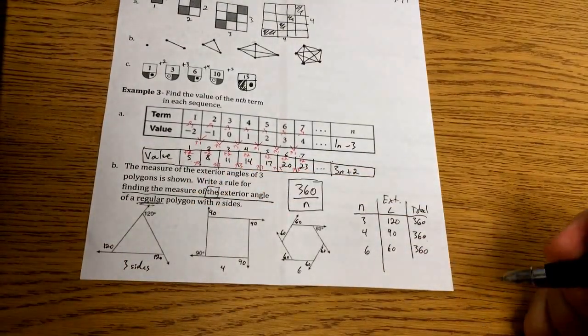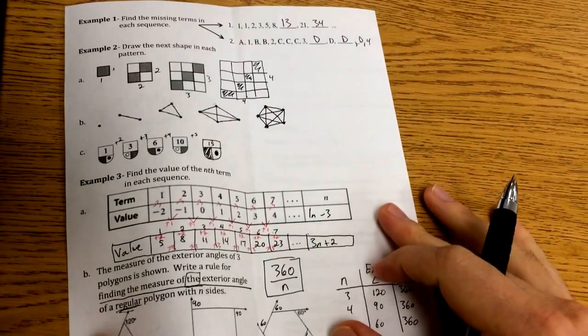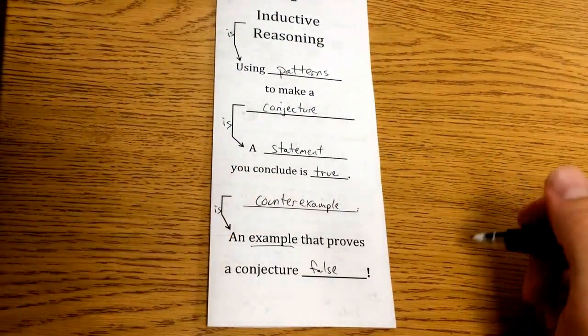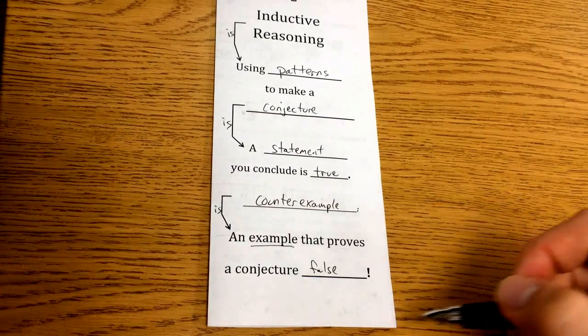We will practice this more in class. Again, this is based on patterns, and we can use those patterns to make statements, which are called a conjecture. Anytime we want to disprove a conjecture, we can give a counterexample, which proves it false.